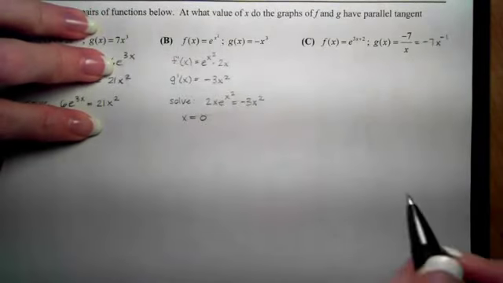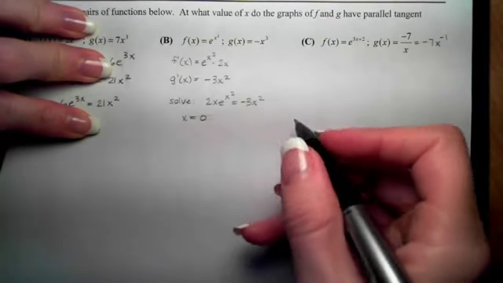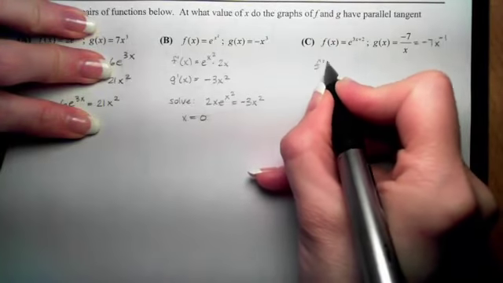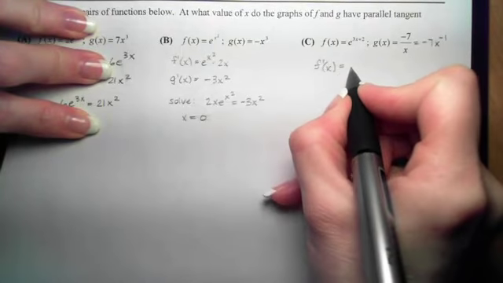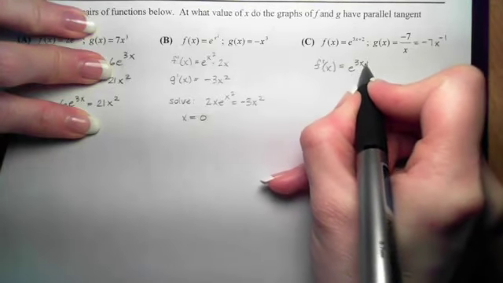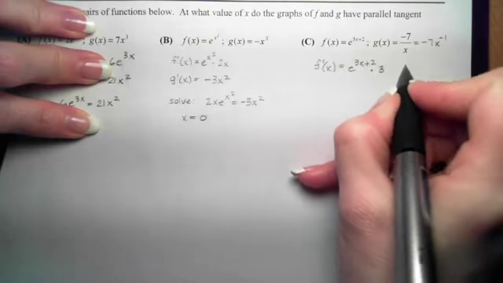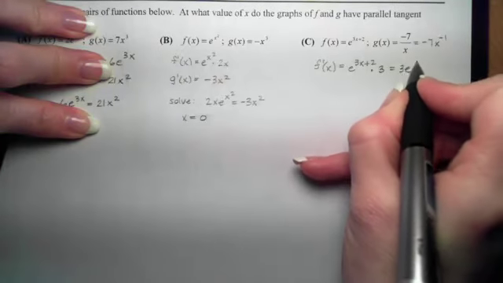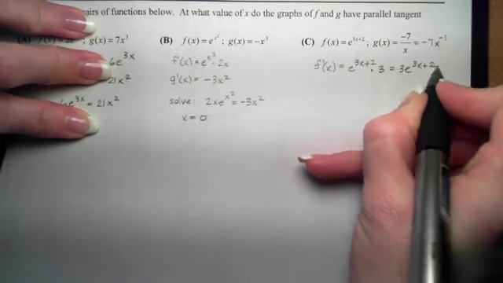If we look at part C, again we have the same scenario. We need f prime, which involves e unchanged times the derivative of the power. So we end up with 3e to the 3x plus 2.